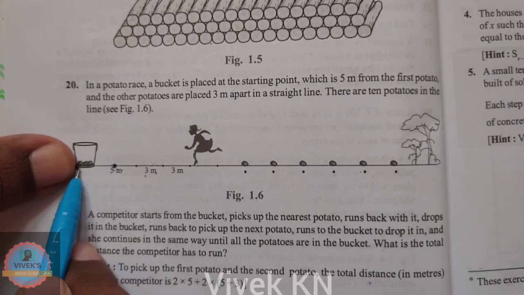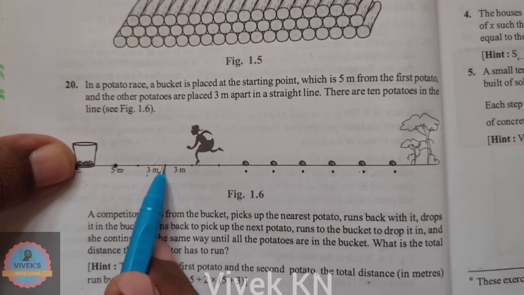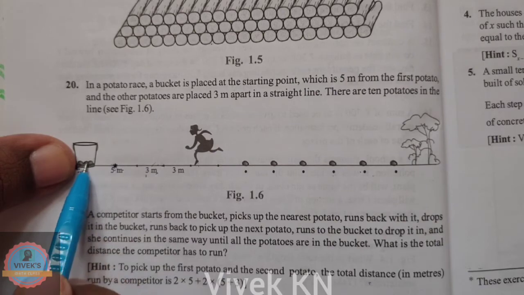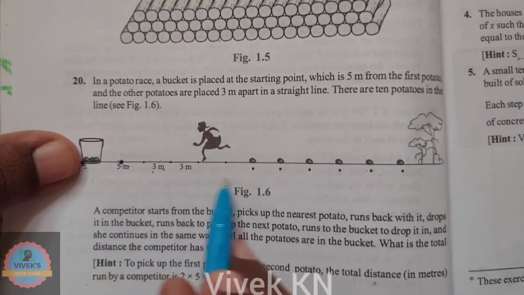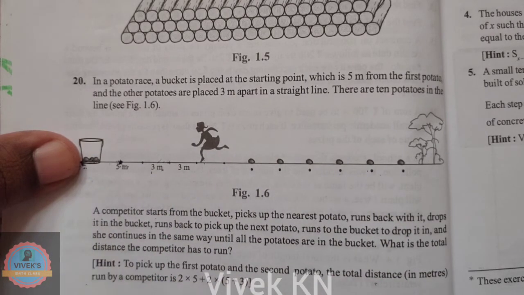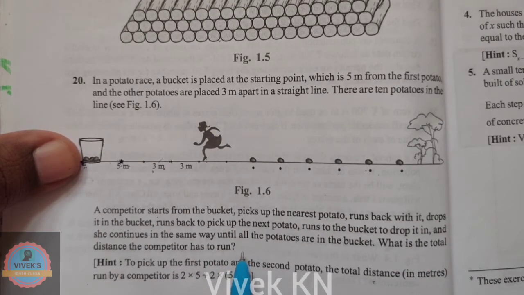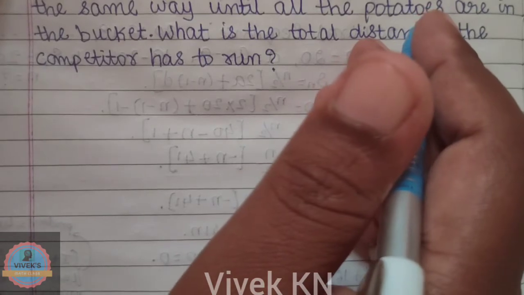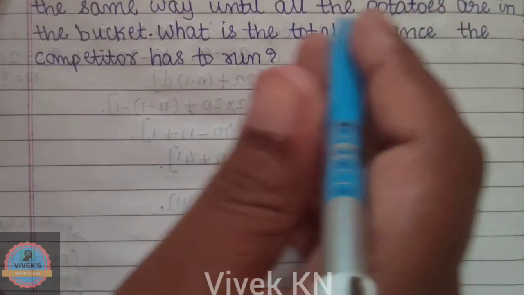Again, the competitor runs back to pick up the next potato, runs to the bucket to drop it in. She continues in the same way until all the potatoes are in the bucket. Now, the question is to find out the total distance the competitor has to run. Let's solve this problem by using the hint given in the textbook.